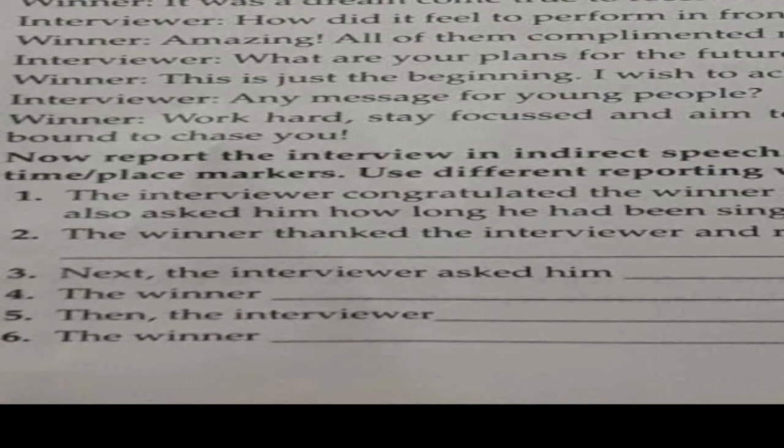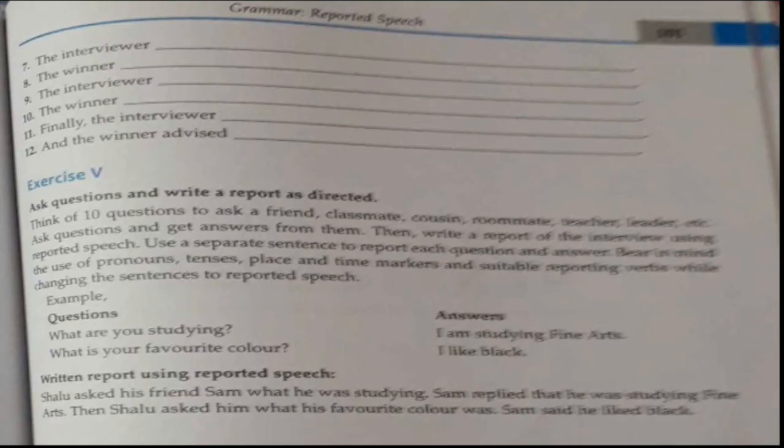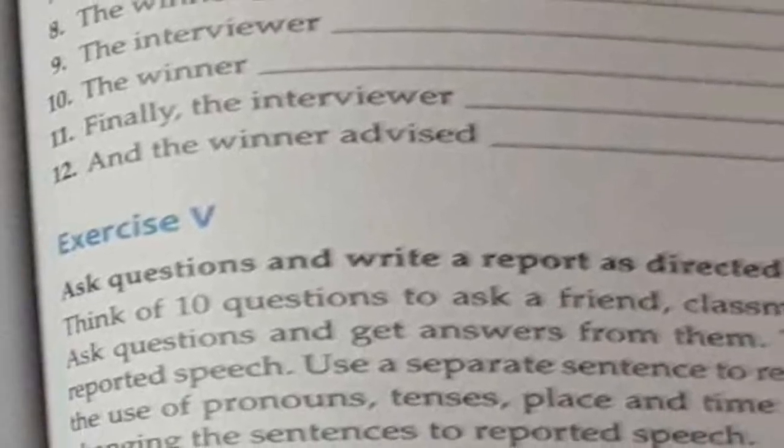Then the next one, then the interviewer inquired how it had been receiving the trophy from India's most popular cricketer.